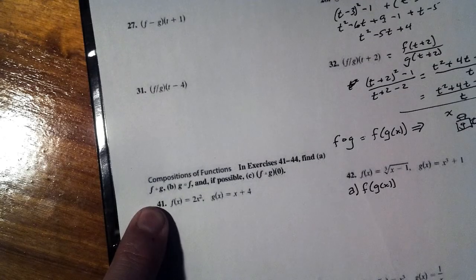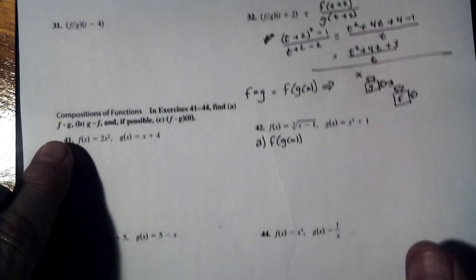I'm going to readjust here a little bit. Run out of some space on my desktop.